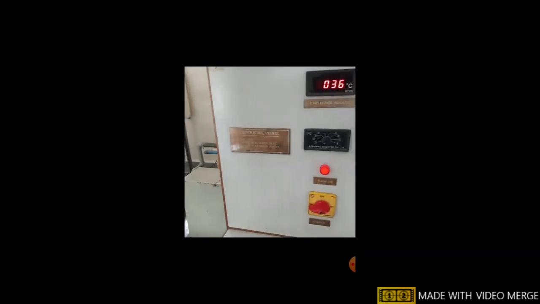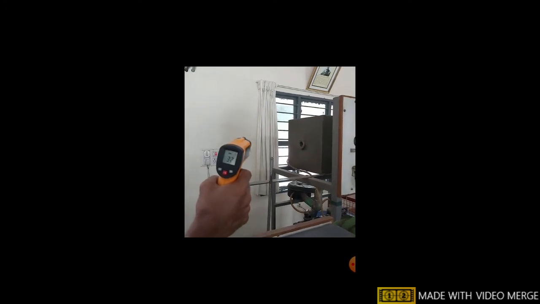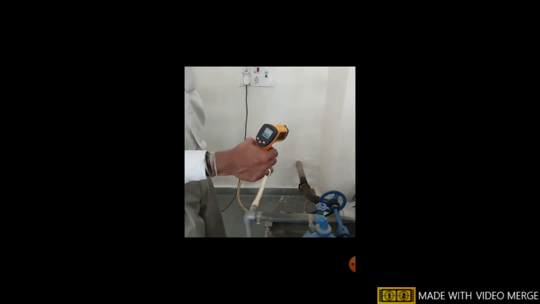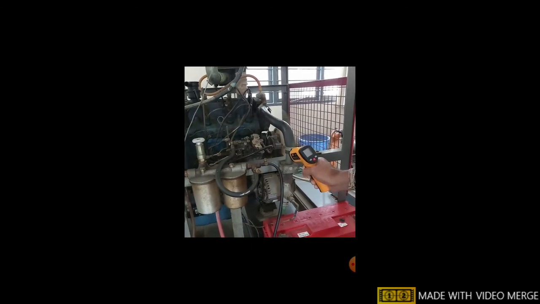Then we need to find the different temperatures as well, the air inlet temperature by using the digital thermometer. The water temperature, then the exhaust temperature is pretty much required. So all these temperatures will be later used for calculating the heat balance sheet.